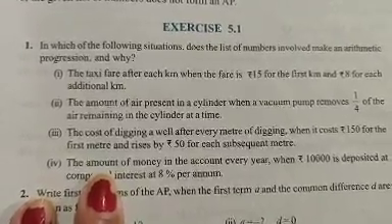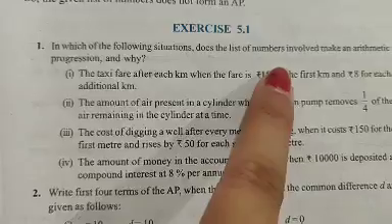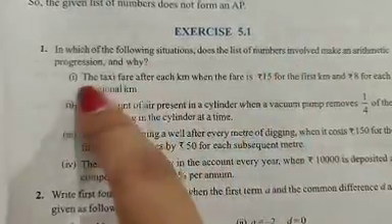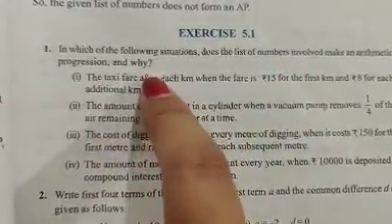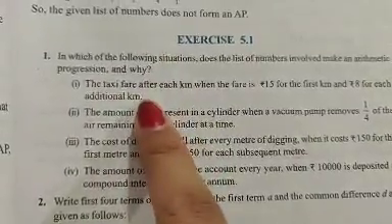See question number 1 of exercise 5.1. In which of the following situations does the list of numbers involved make an arithmetic progression and why? Okay, here we have 4 word problems. We'll solve only the first one.